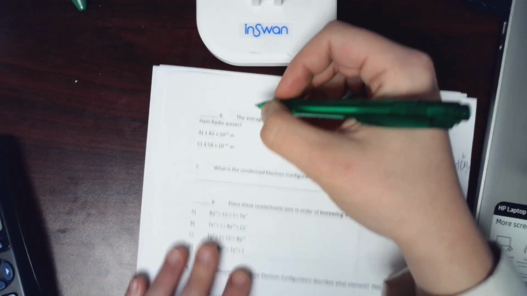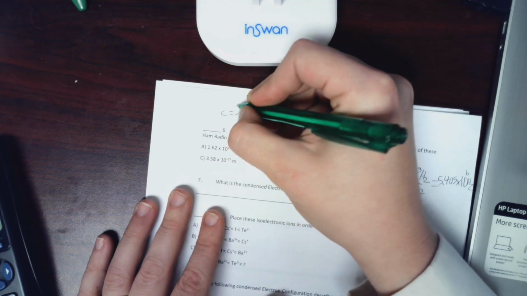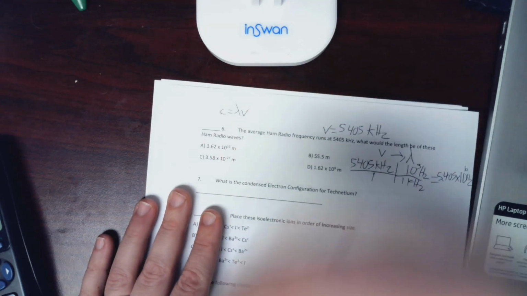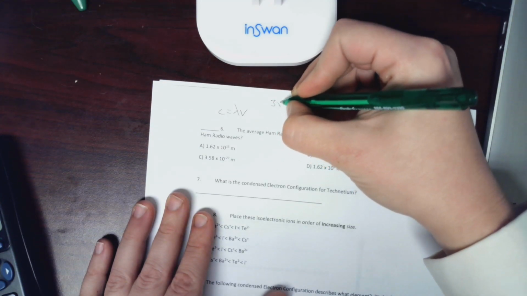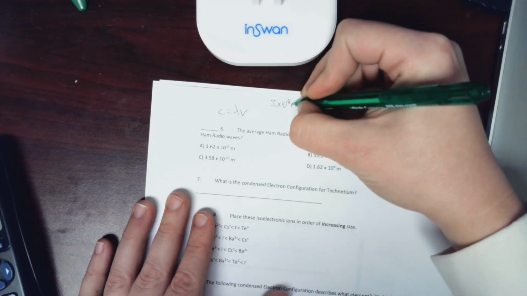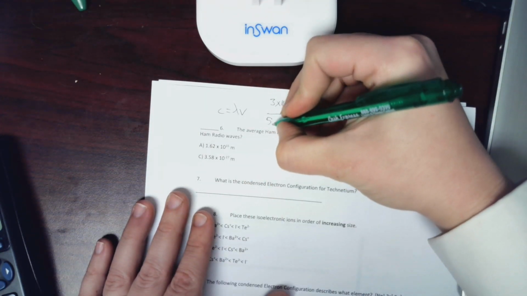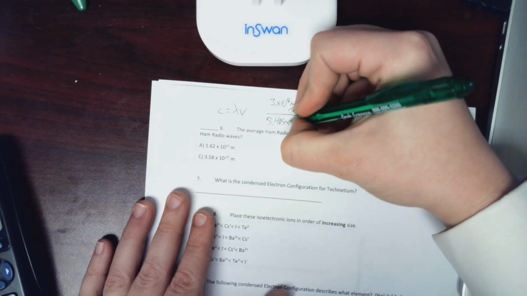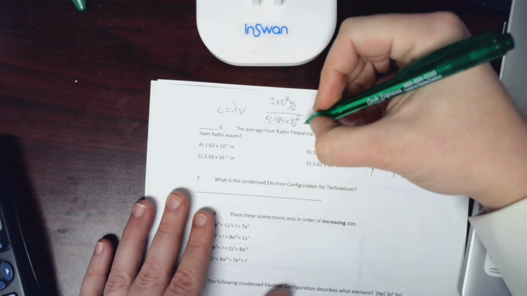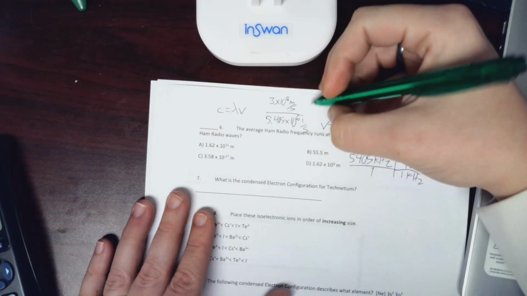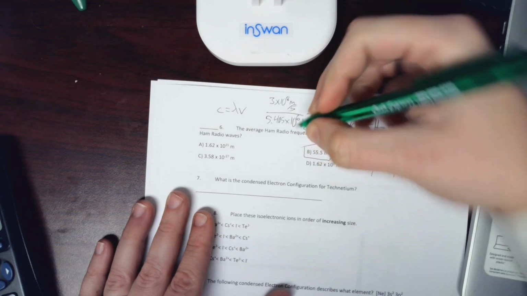Then c equals lambda nu. We have to solve for our lambda. C is 3 times 10 to the 8th meters per second. We're going to divide that by 5.405 times 10 to the 6th inverse seconds. And if you do that math, you're going to get 55.5.